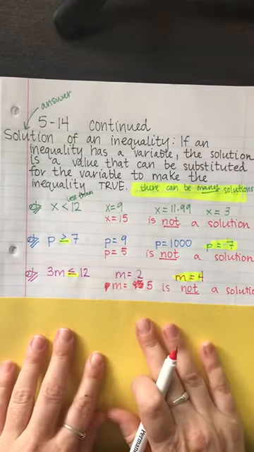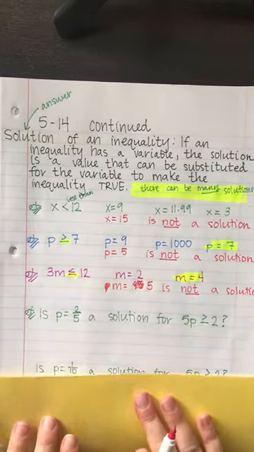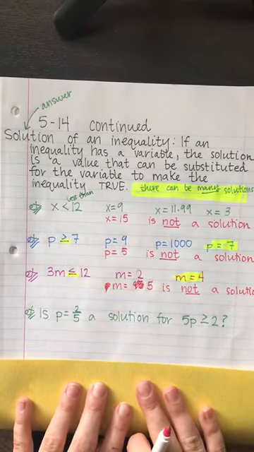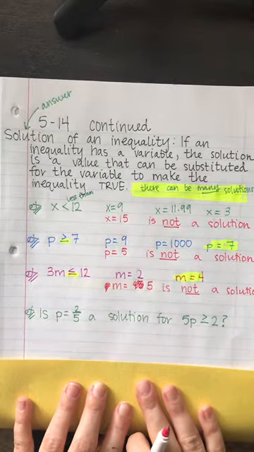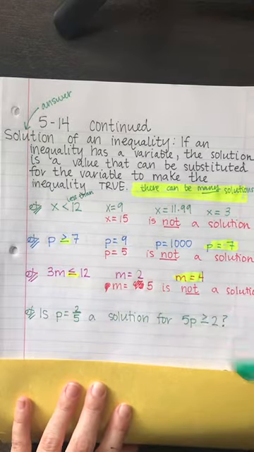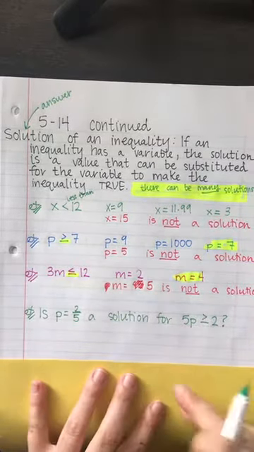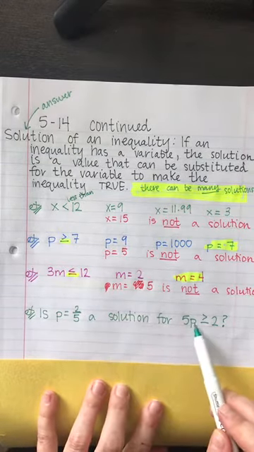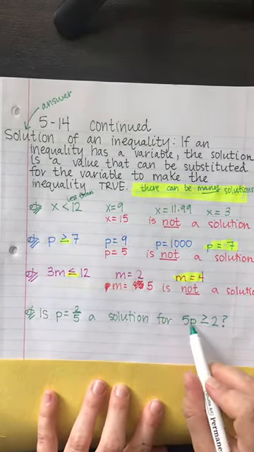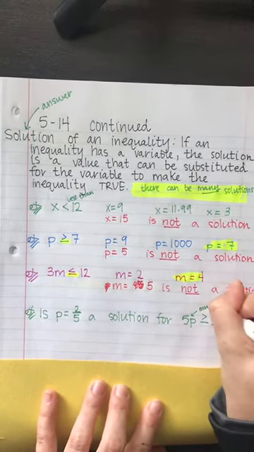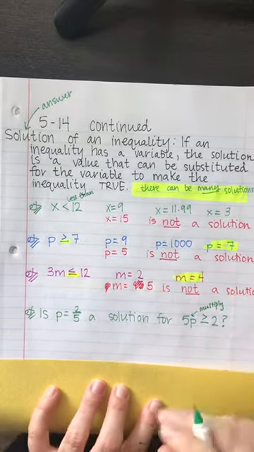Okay, I have another example that's worded in a little bit different way. Is P equals 2/5 a solution for 5P is greater than or equal to 2? So don't get overwhelmed with how wordy this is. You guys have the tools in your tool bag to do this. So if I want to substitute 2/5 here for P, I'm going to be doing multiplication. This is multiply because there's no space there.